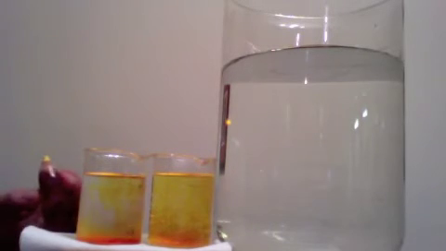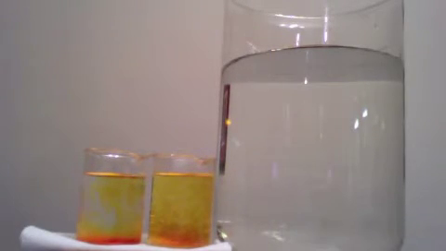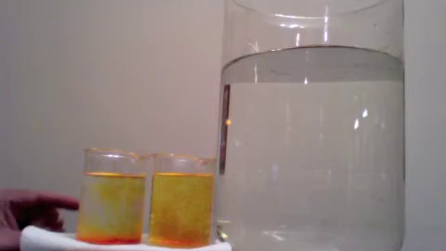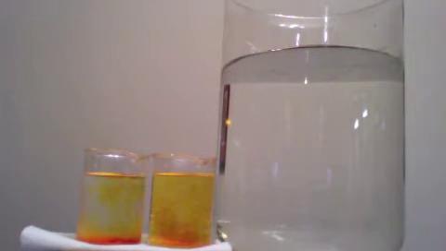The first beaker, you can tell the dye is moving much more slowly. In fact, you can still see parts that haven't even filled in yet. And that is because this water is much colder, molecules are moving much slower, thus not dispersing the dye as quickly as the first.